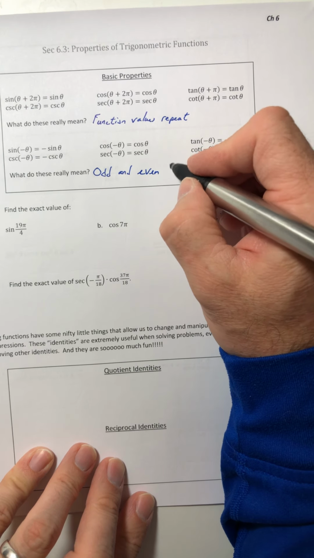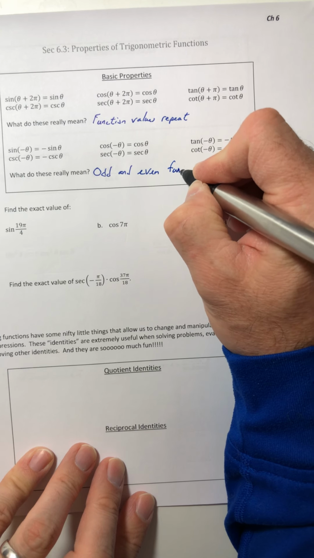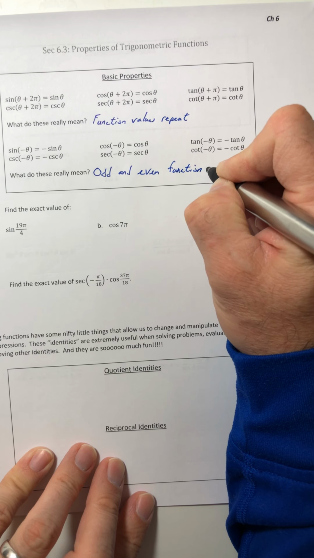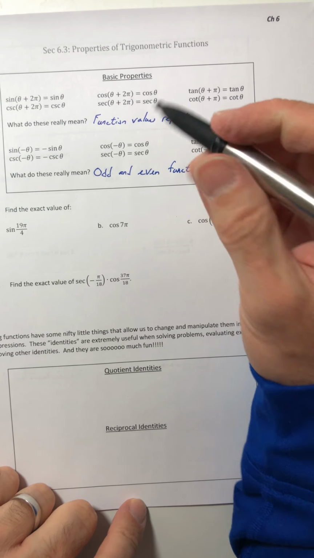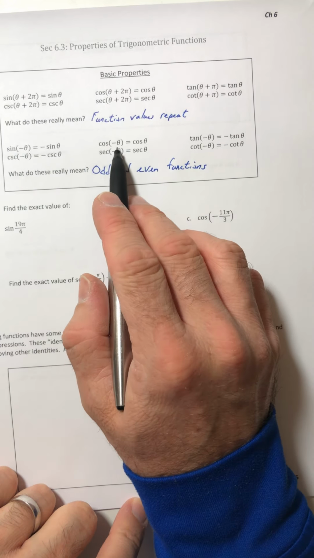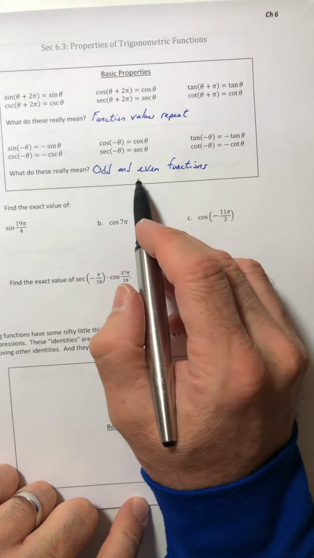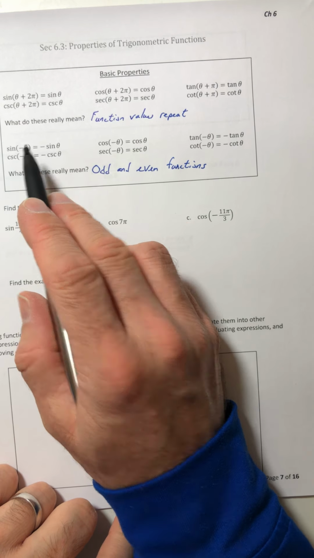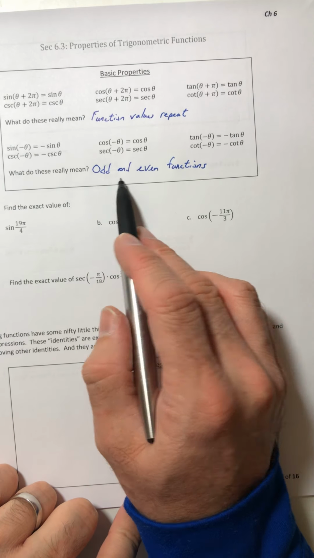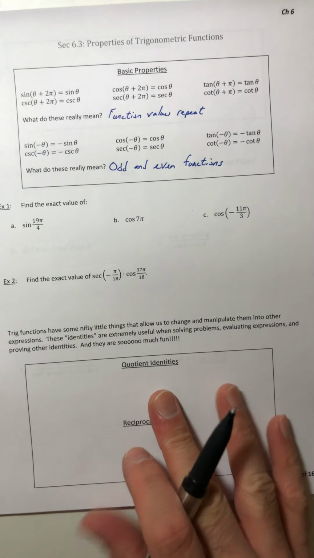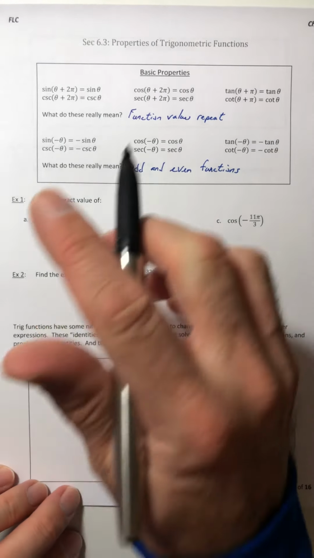And then I'd say, yes, you were totally right. But then I would have a follow-up question. How do you know which one is which? And then you guys would all tell me, well, when the negative goes away, that's when it's an even, and when the negative's kind of like been pulled out, or you have the opposite, that's when it's odd. Nicely done, class. Thank you.